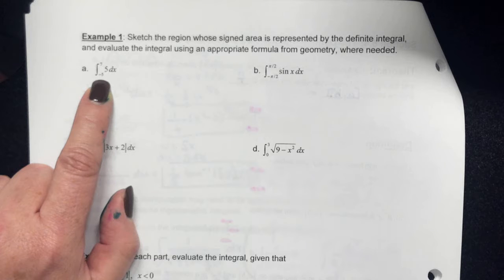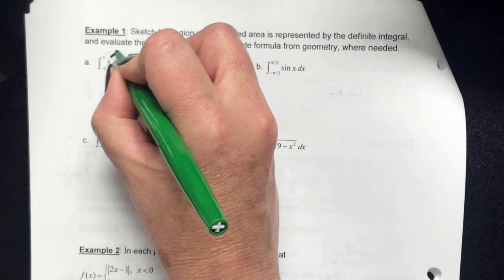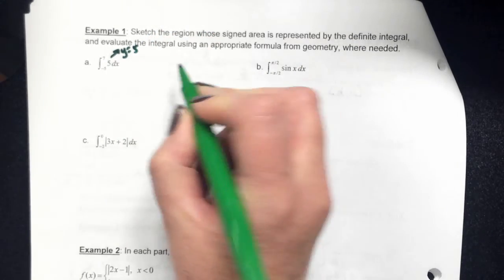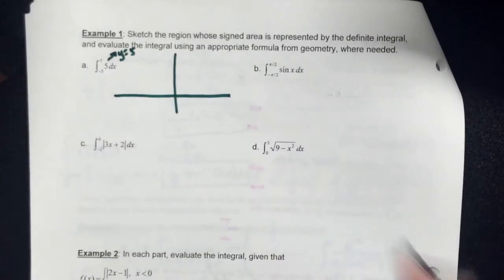Look at what the graph y equals 5 looks like. That's really what I want to do. I want to sketch what that curve looks like. So what does y equals 5 look like? That's just simply a what? Horizontal line.